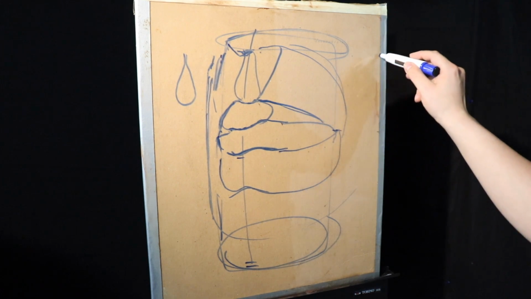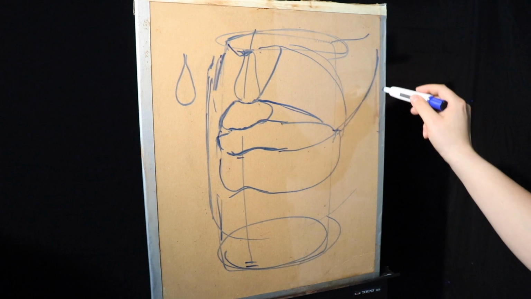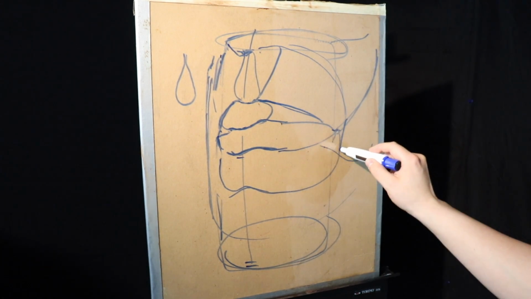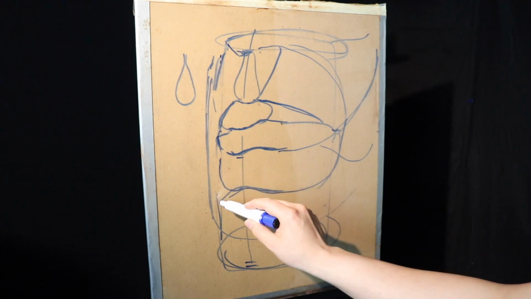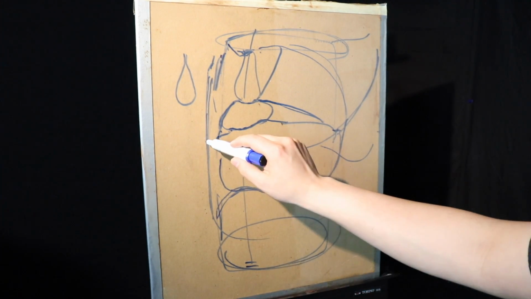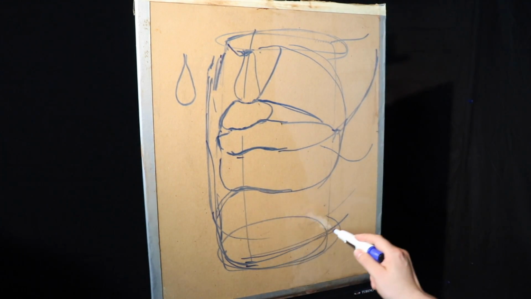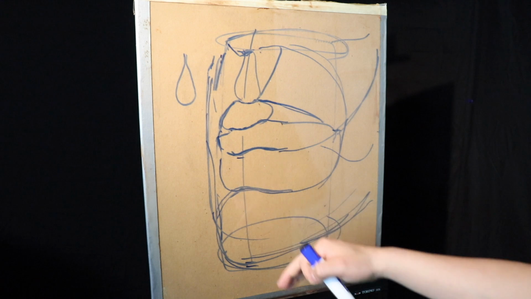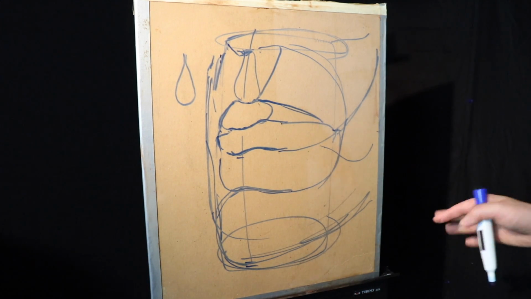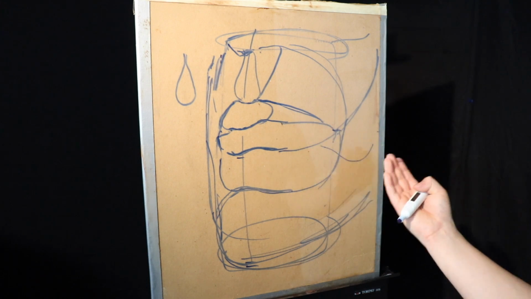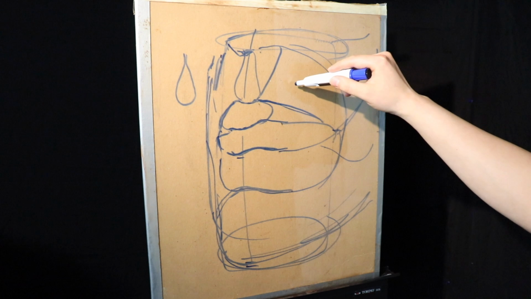So zygomatic plane goes all the way towards here. See that? All the way towards here, and then starts to wrap in towards the orbicularis oris. And as the orbicularis oris wraps down, it'll give us this plane change here, which will give us the chin. The chin will go down towards the mandible, and there you have the mandible. And that's basically going to be the construct of the mouth, in a very kind of sloppy manner, but you get the point. Now let's get into the vectors, so the direction of the planes.